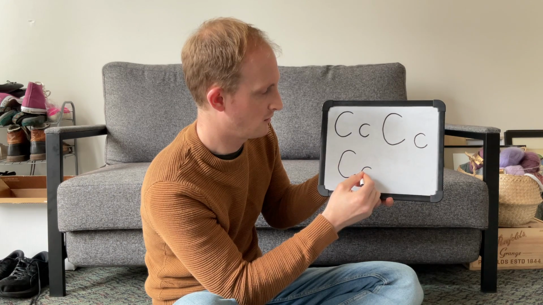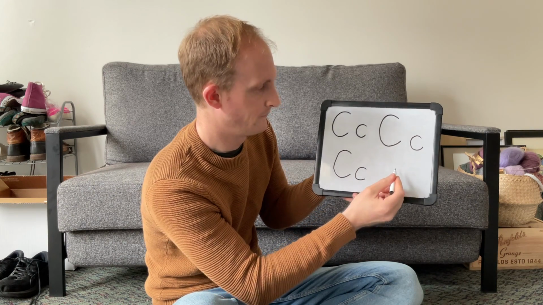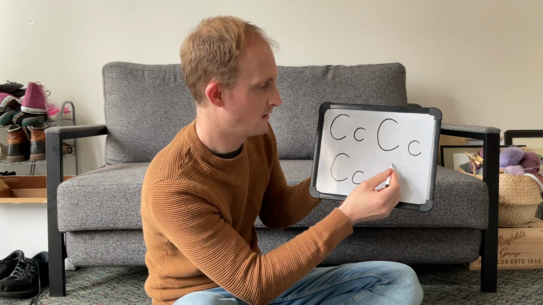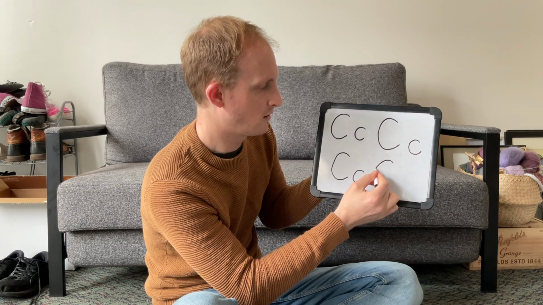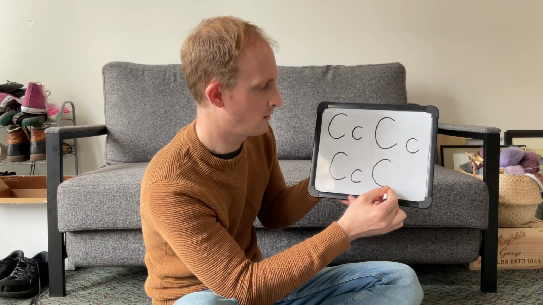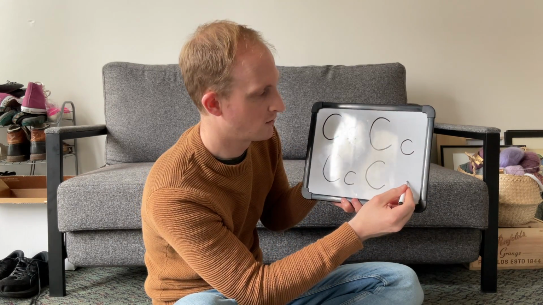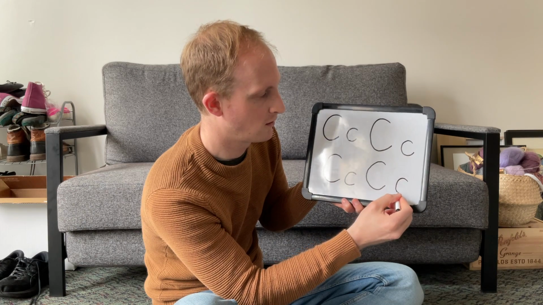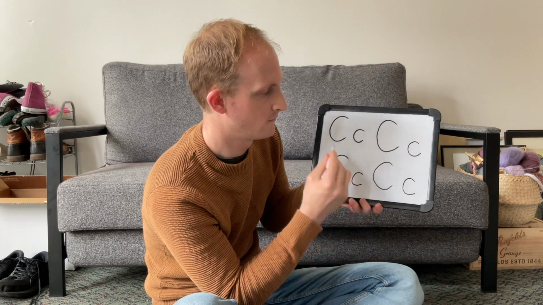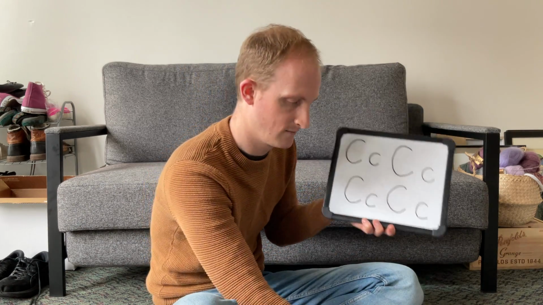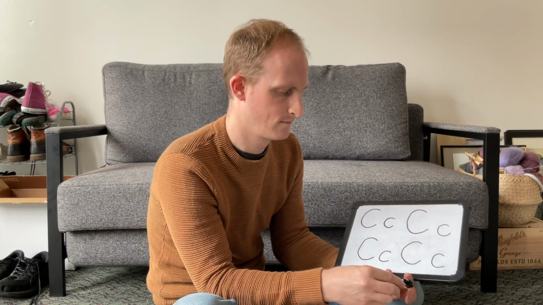K, k, k. Another uppercase, the last one. K, k, k, k. The last little lower one. Let's make this perfect. Ready? K, k, k, k. We've done lots of the letter C, haven't we? Isn't that super cool? All of those letters we've done.